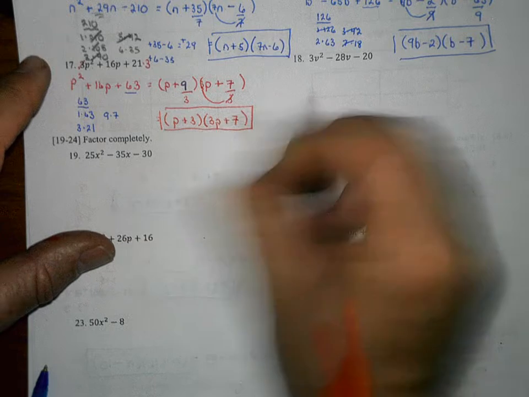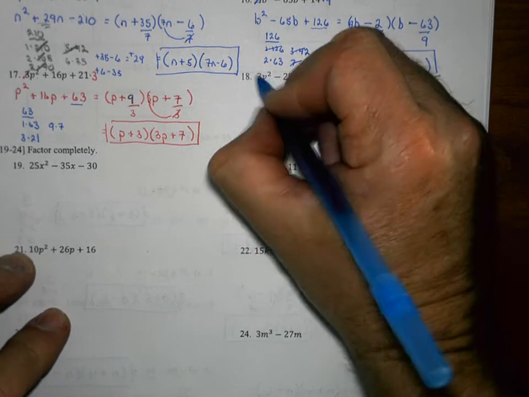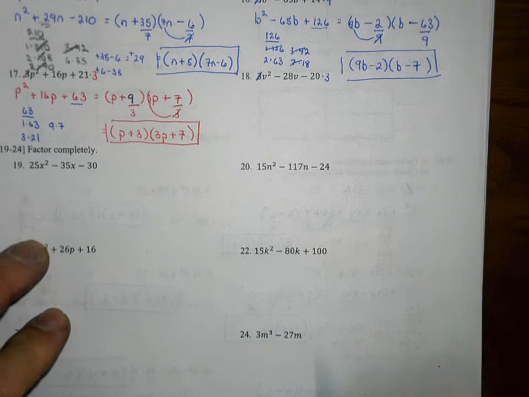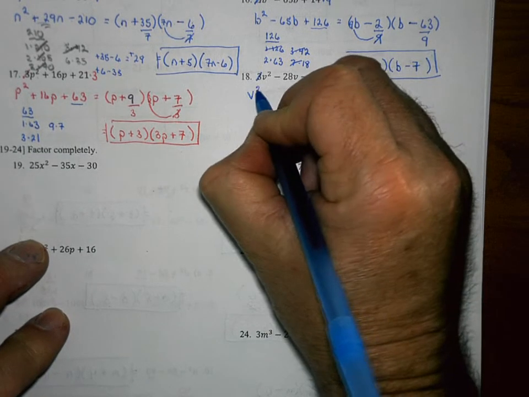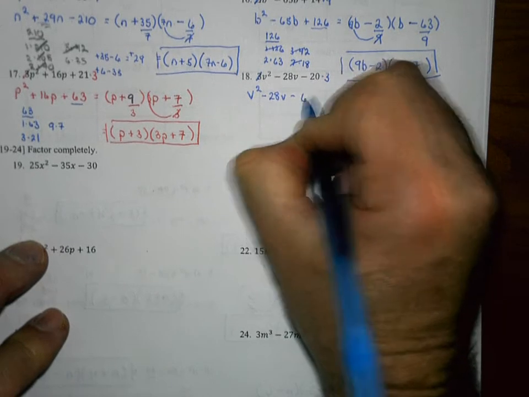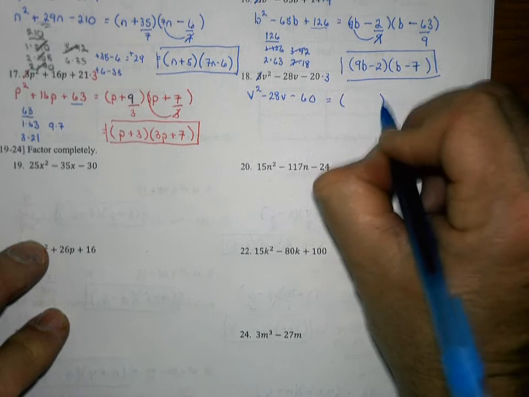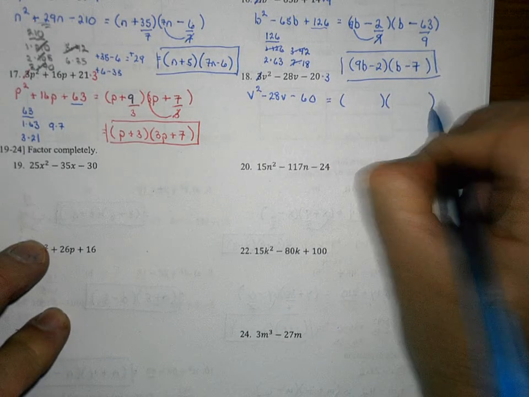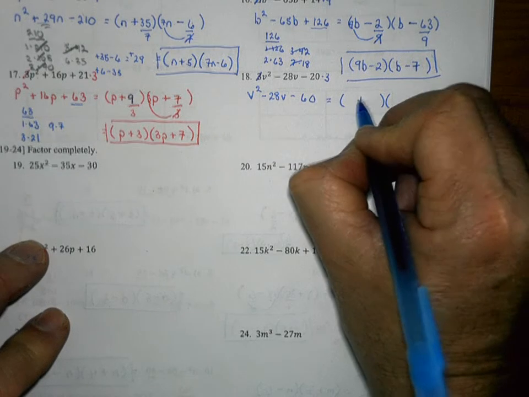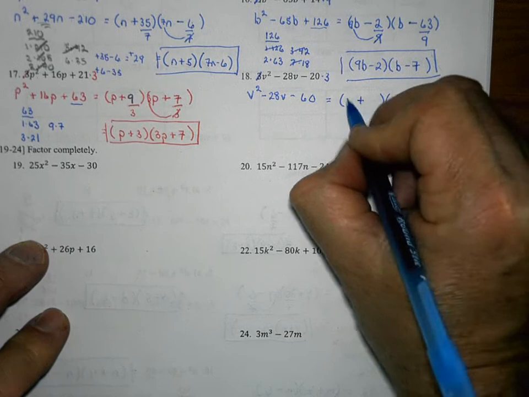Last one, I have a leading coefficient of 3, so I'm going to get rid of it, and I'm going to multiply it by the number at the end. So that gives me an easier trinomial, v squared minus 28v minus 60. 20 times 3 is 60. Now I can factor this trinomial, a little bit easier. So I'm going to have my two factors. This is a minus minus trinomial, so that means my factors will be a plus and a minus. Okay, and then each first term is going to be a v and a v.